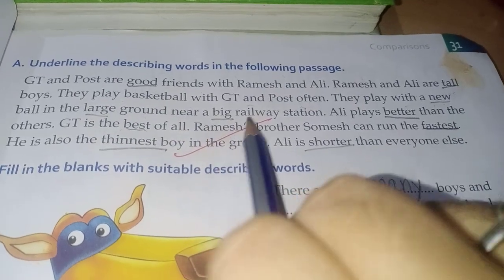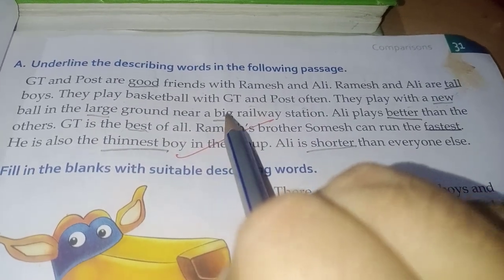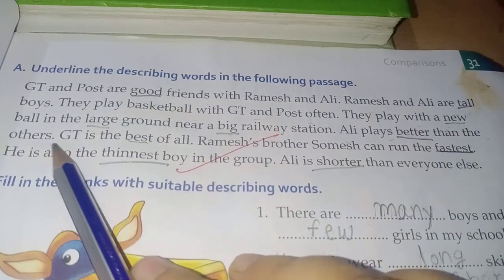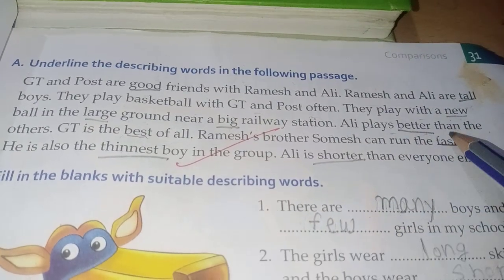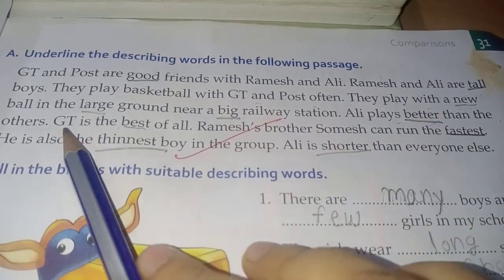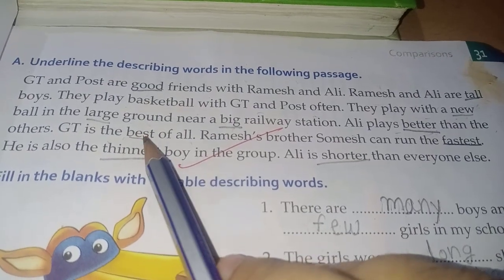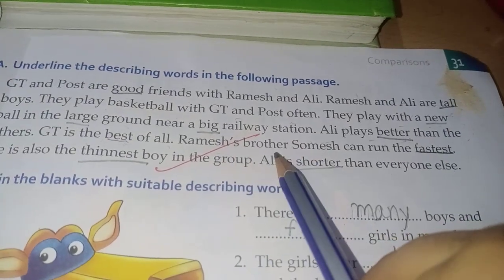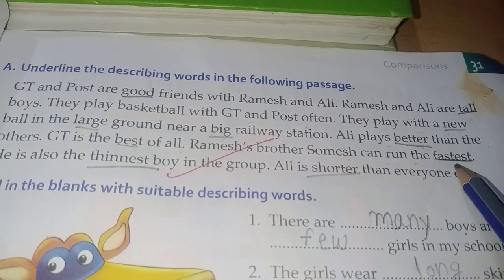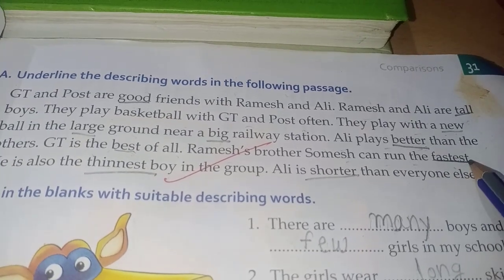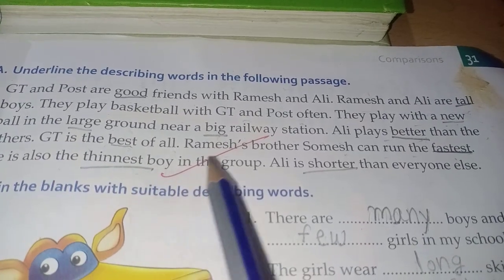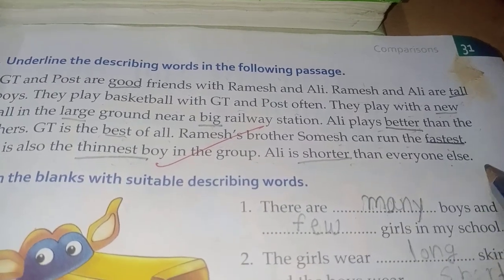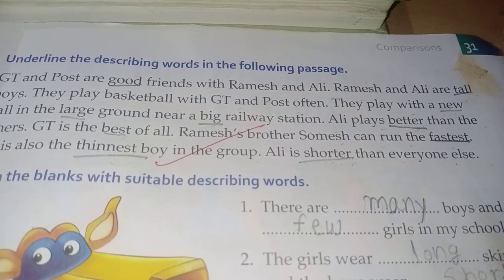Ground near a big railway station. Big is a describing word. Ali plays better than others. Better than others. So it is a describing word. GT is best of all. Best is a describing word. Ramesh's brother Somesh can run the fastest. Fastest here is a describing word. He is also the thinnest boy in the group. The thinnest is also a describing word. Ali is shorter than everyone else. So shorter is also a describing word.